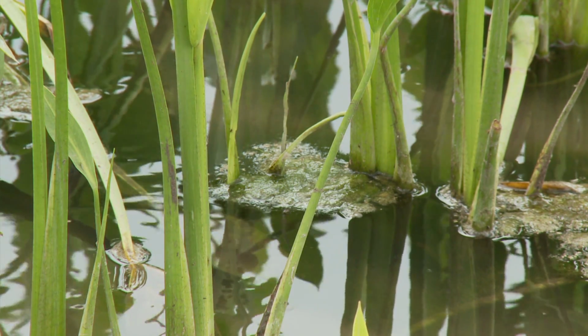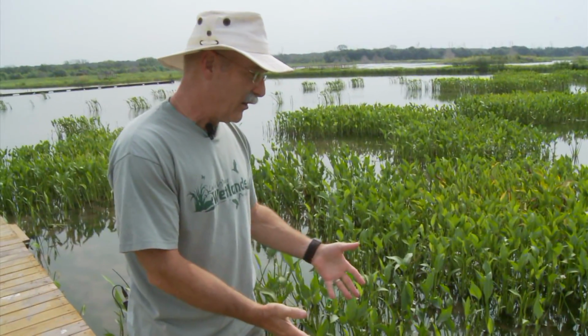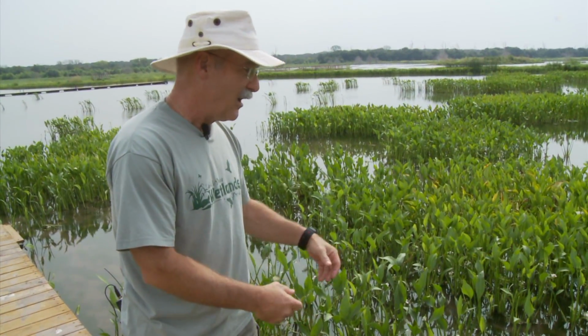So these are the actual hard workers of the wetlands, the algae and the bacteria, but the plants are critical because the plants provide that substrate or that place for the bacteria and the algae to grow and to get the job done. Another thing that you'll see is a lot clearer water here than at the infall, and that's just a function of the dirt falling out of the water before it's discharged back into the lake.